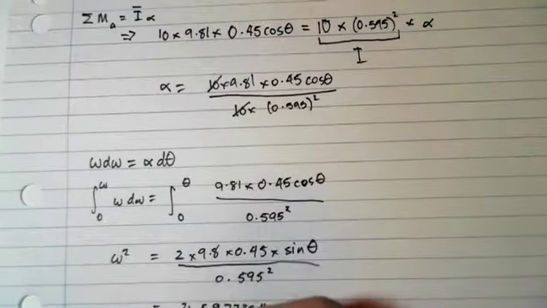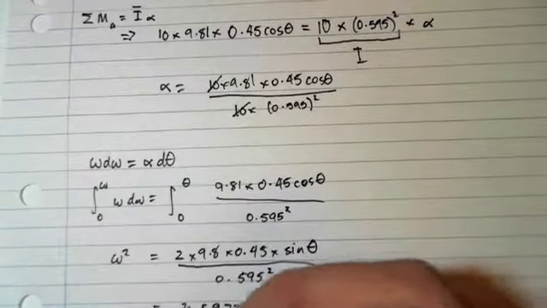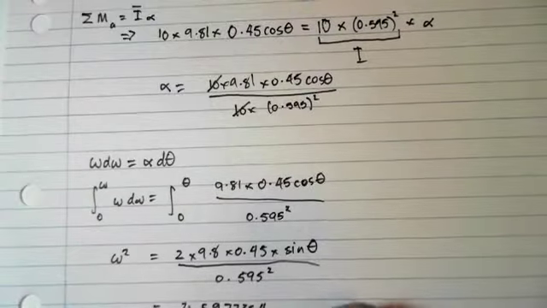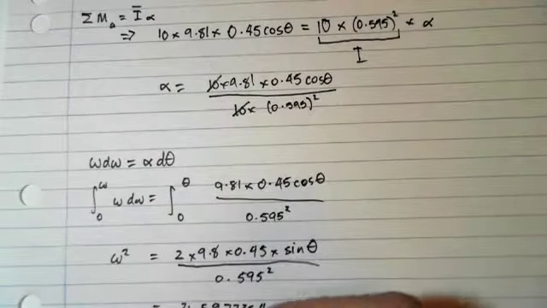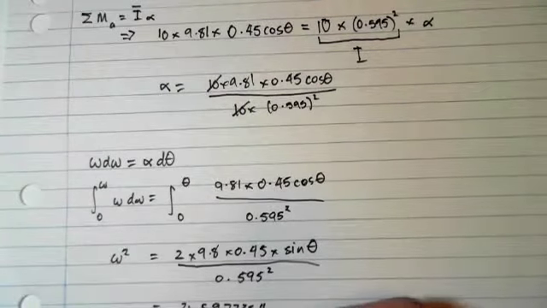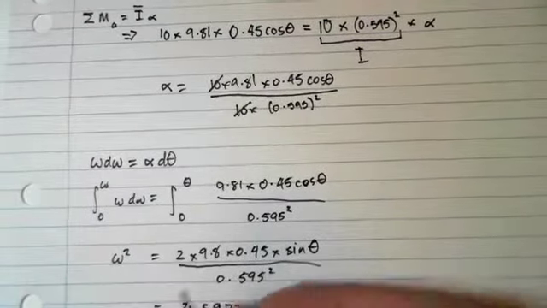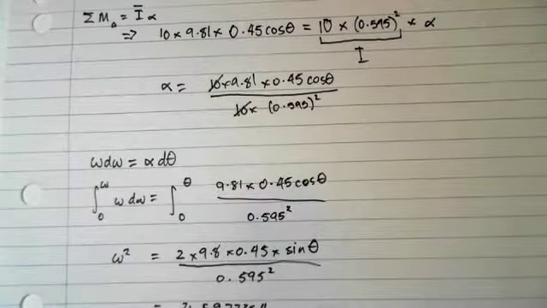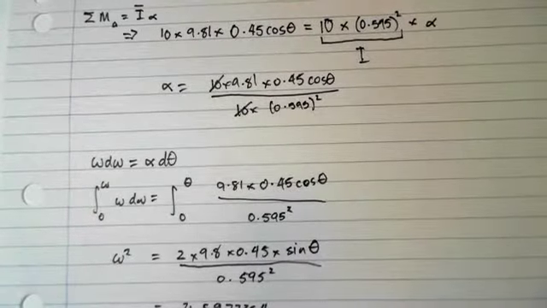alpha equals 8.81723.857, which is roughly equal to 8.82 to 3 significant figures.